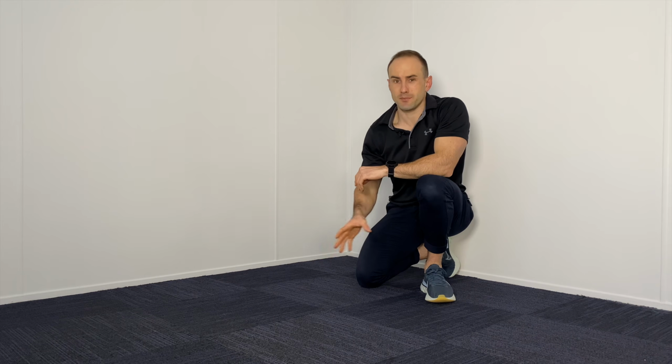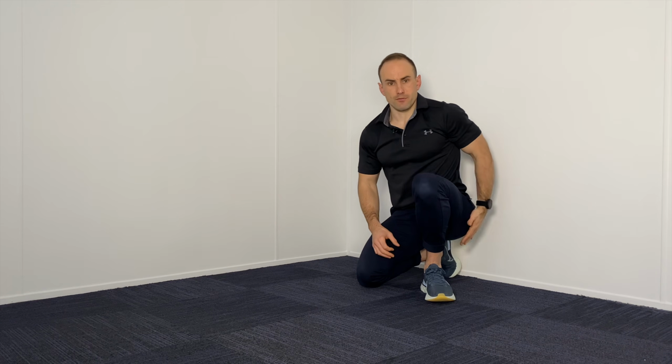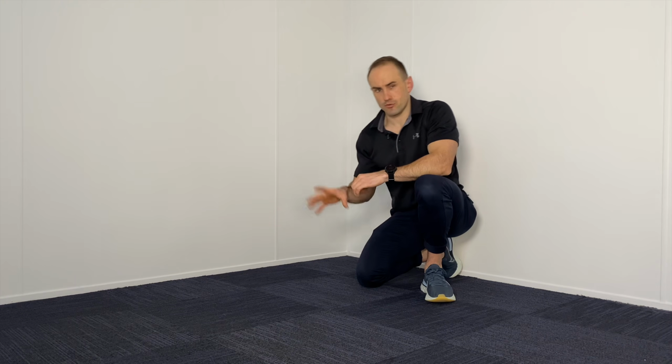There's another variation that you can do. Now, not everyone's going to be able to get into this position, especially if you are unable to externally rotate your hips well, or if your anatomy just doesn't allow for it. So the stretch looks like this.